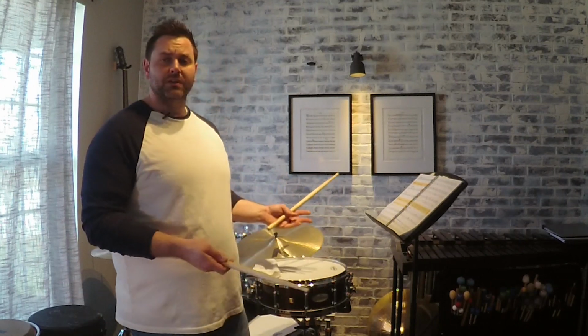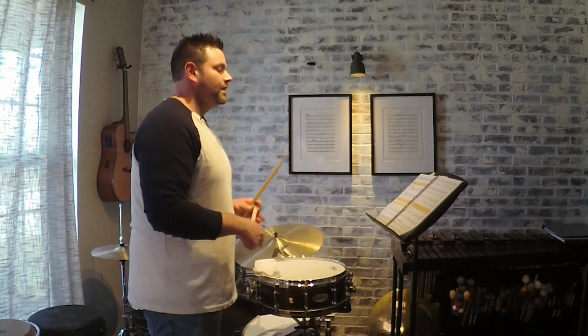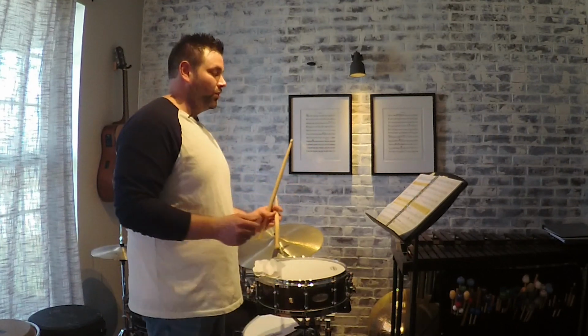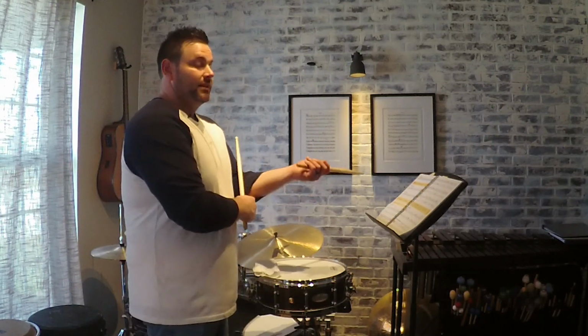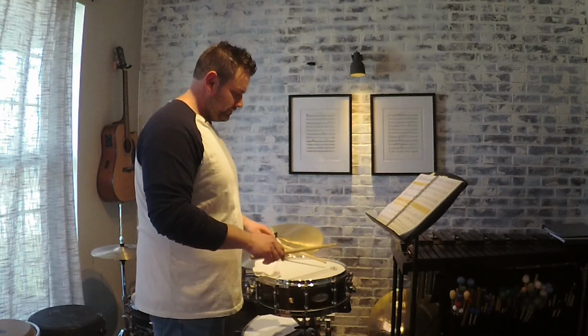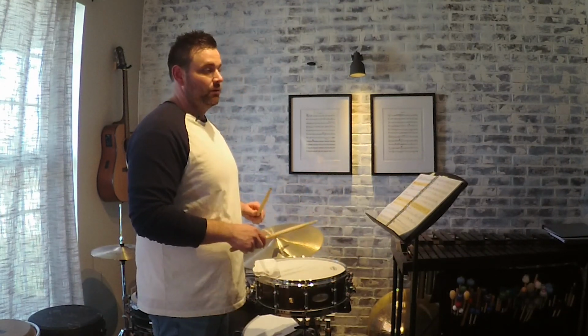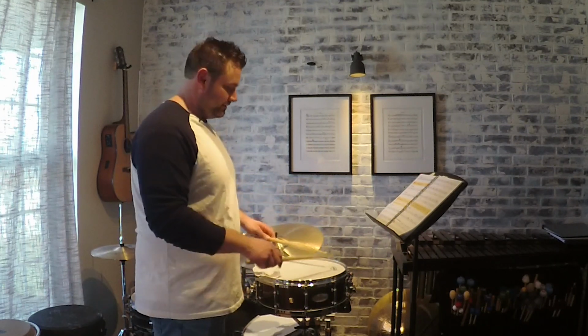Okay, now we have a pretty good picture of what that looks like. So now let's look at the measures that have buzzes. Let's start with, how about the last one? The last measure has buzzes on 1 and 2 and then a quarter note on 3. 1 and 2 and 3, or buzz, buzz, buzz, buzz, 3.